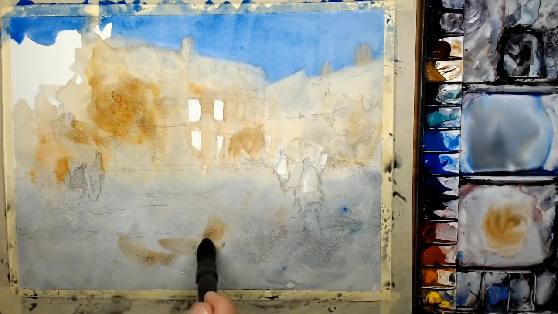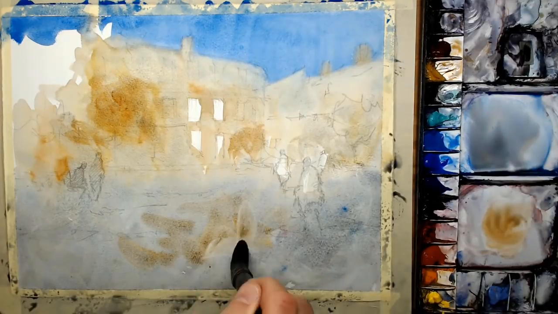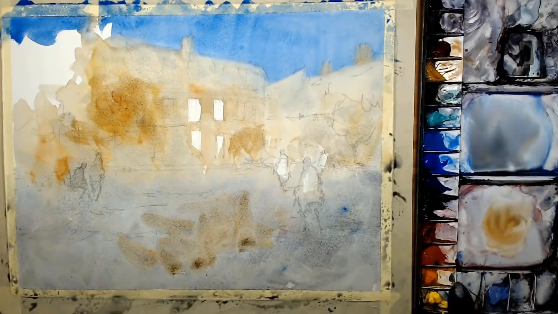And perhaps with the sunlight, that yellow ochre is coming down into the road just to help with the connection of different elements together by having that replication of the colour above in the building down into that street.